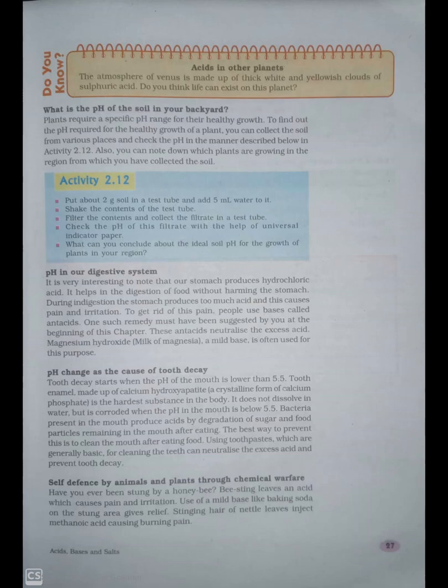Bacteria present in the mouth produce acids by degradation of sugar and food particles remaining in the mouth after eating. The best way to prevent this is to clean the mouth after eating food using toothpaste, which is generally basic. Cleaning the teeth can neutralize the excess acid and prevent tooth decay.